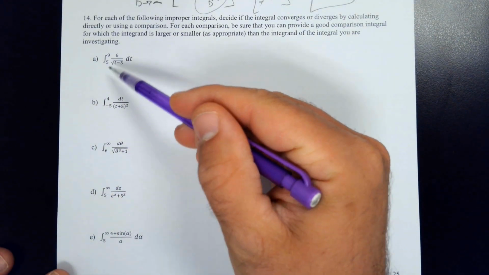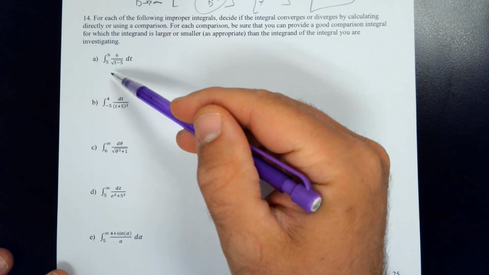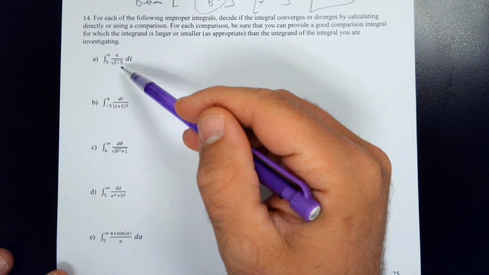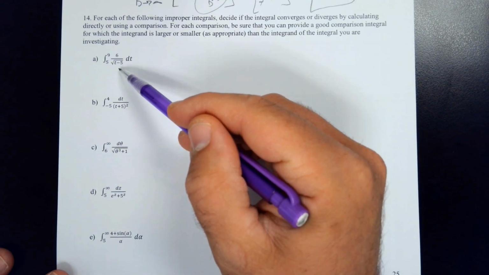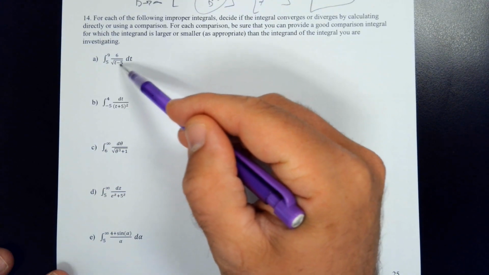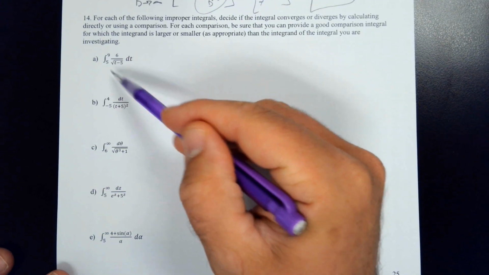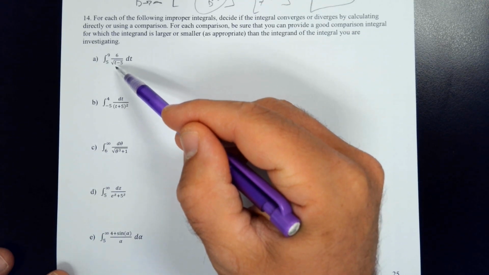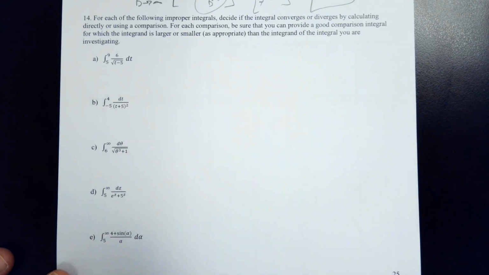First of all, why is this one an improper integral? Well, infinity is not in there, plus or minus infinity, but the problem is 5. If I plugged in t equals 5 here, I'd have a 0 in the denominator. So this is an improper integral because this function is undefined at 5. There's a vertical asymptote at 5. It's defined everywhere to the right of 5, but not at 5.